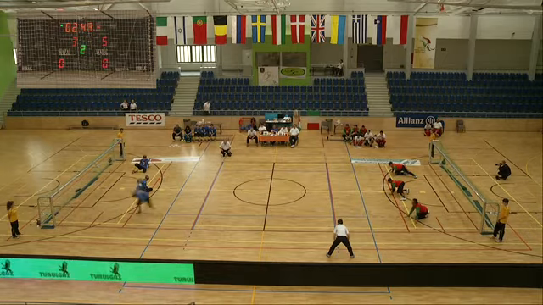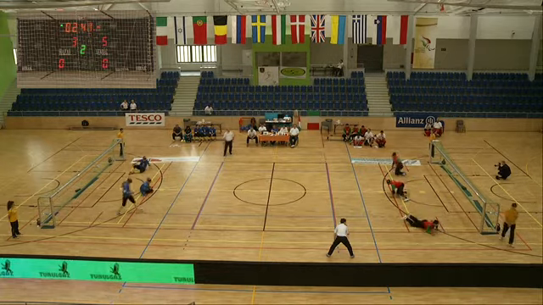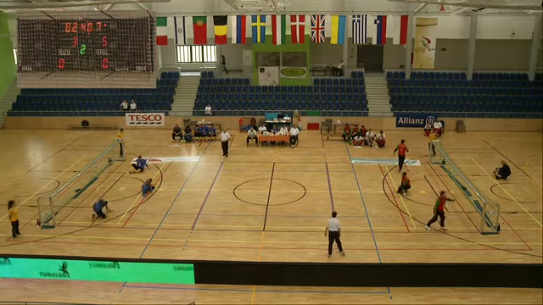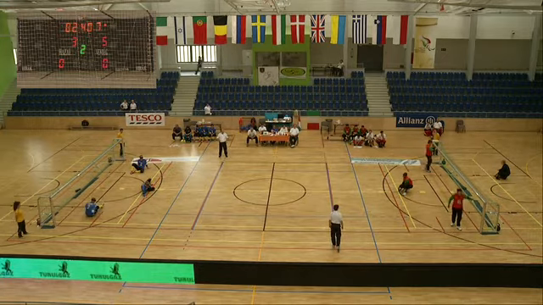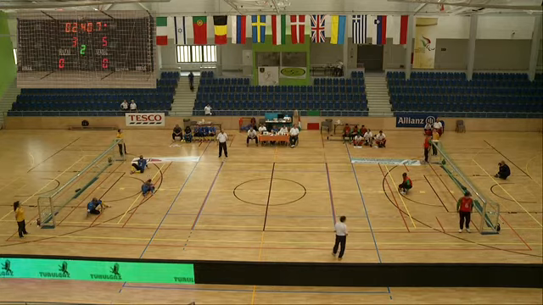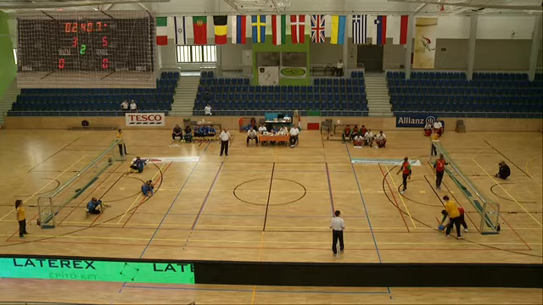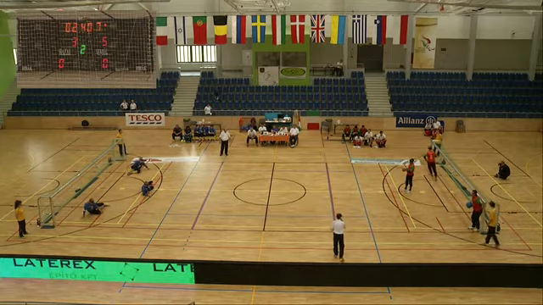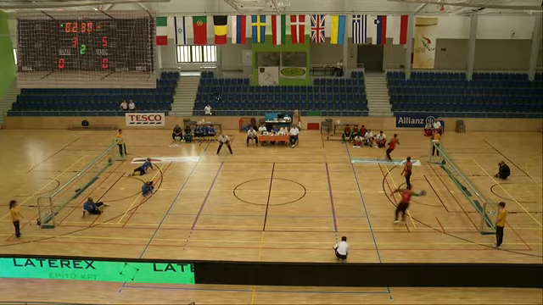We have number 3 to take the shot straight down the line, and it's blocked out. We have 2:40 on the clock. Ball's dropped in. Number 6 will throw.